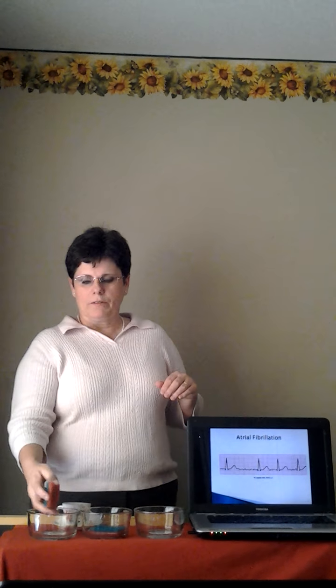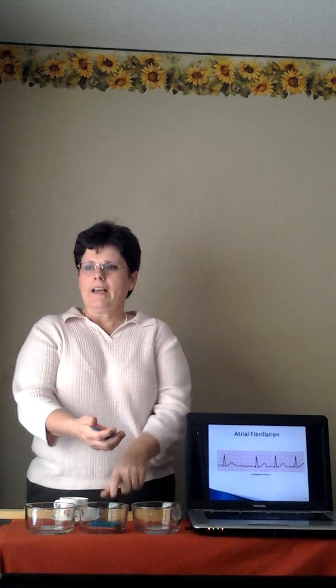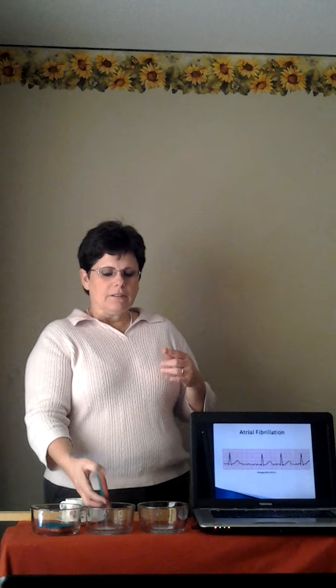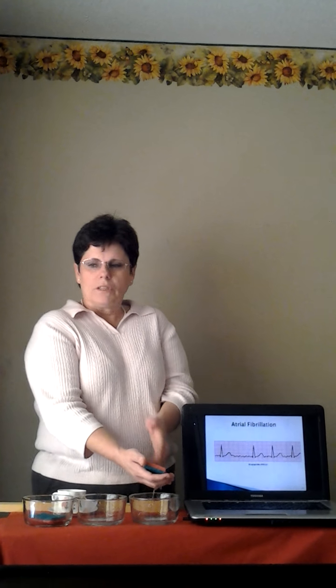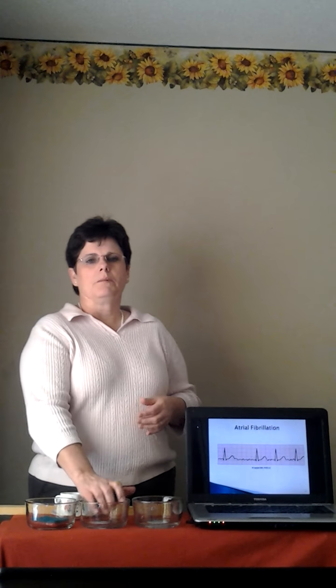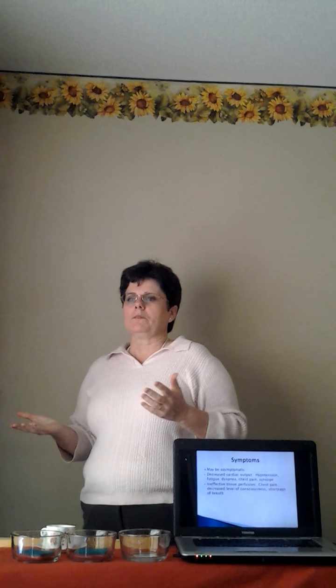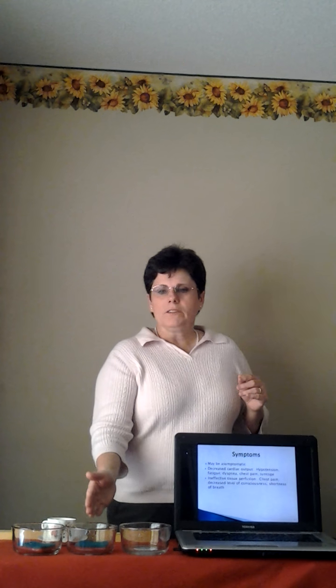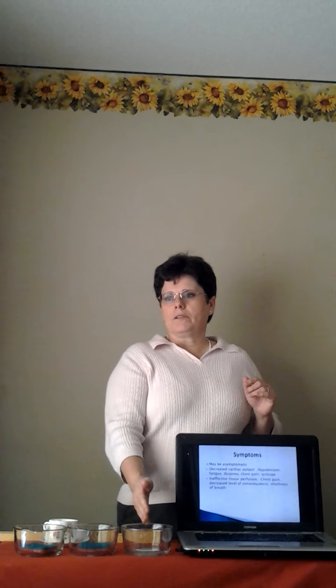So if this atrium's quivering and not really contracting, how is this ventricle feeling? Not well. So sooner or later, it will not be getting the blood it needs to send to the rest of the body. So we have a fine irregular baseline, no P wave. If you look at the next slide, our symptoms are going to be based on this problem. The ventricles aren't filling, so they can't send the blood to the rest of the body.